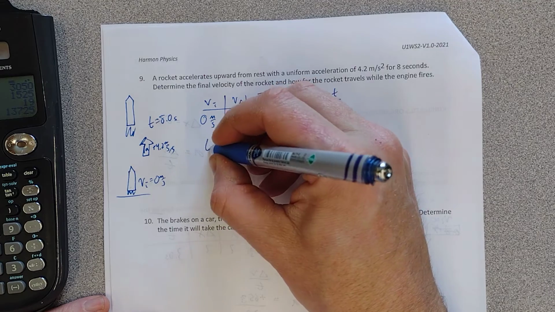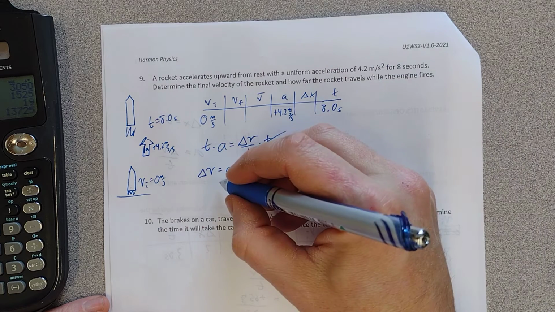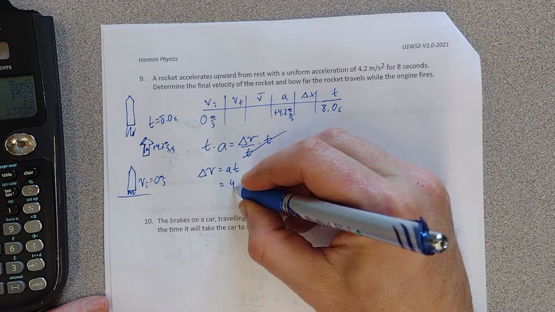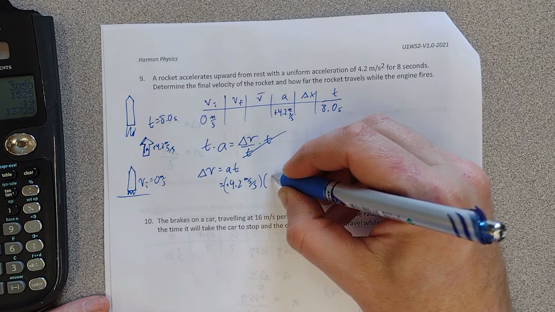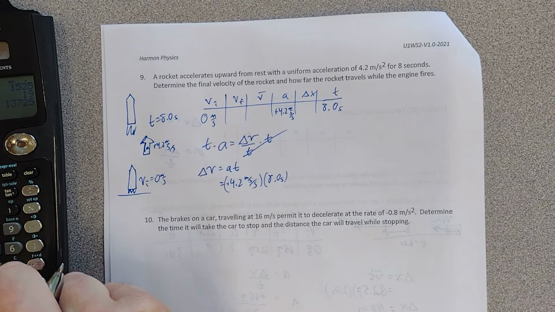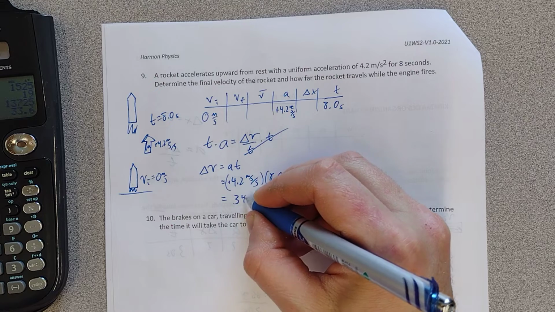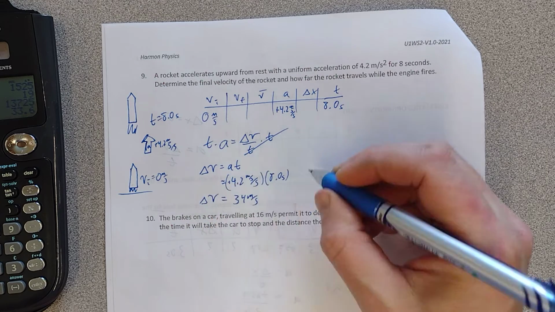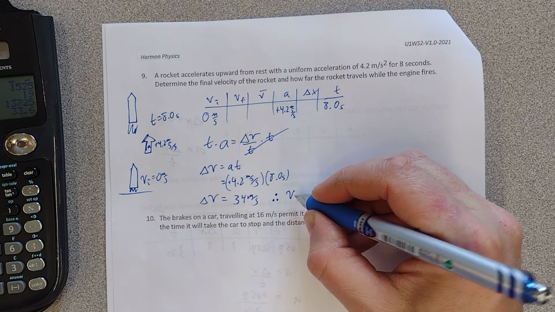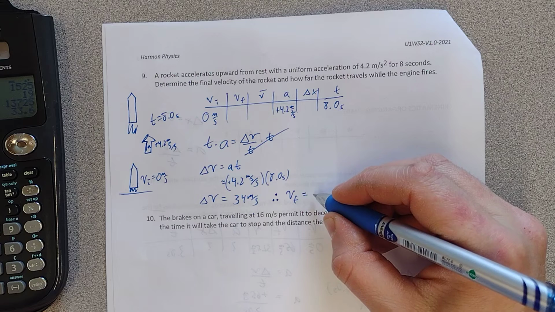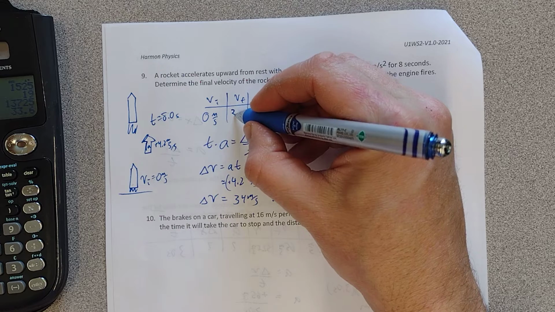Multiply both sides by t. Change in velocity equals acceleration times time. So the change in velocity is 4.2 meters per second each second times 8.0 seconds. 4.2 times 8 is 34. So our velocity changes by 34 meters per second. Therefore the final must equal 34 meters per second, because it changes by 34 and we started at 0.